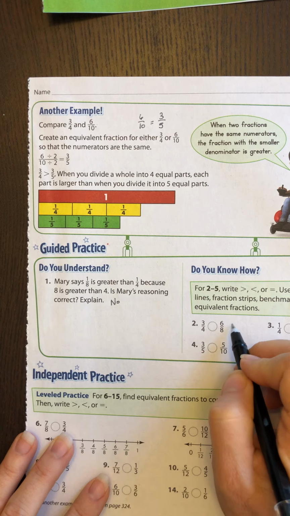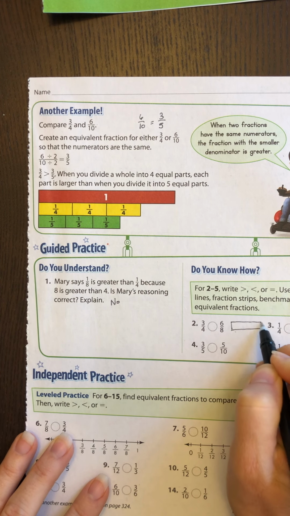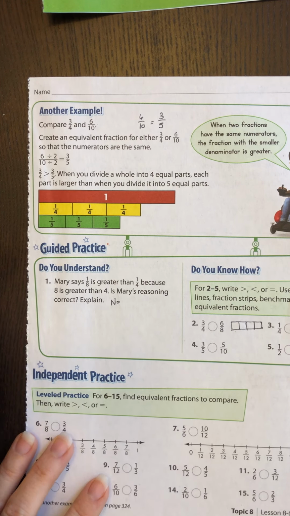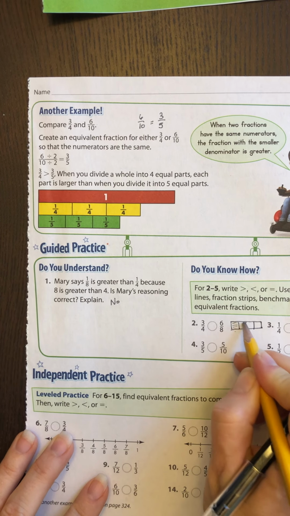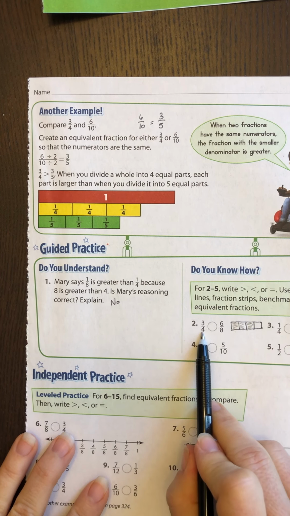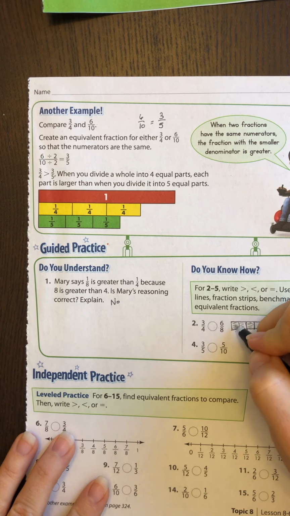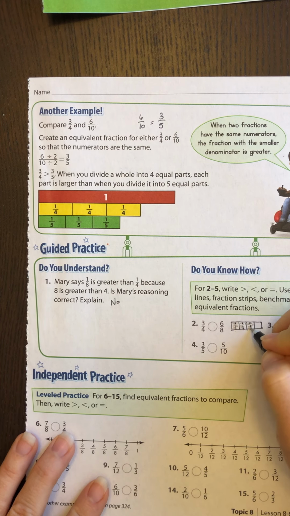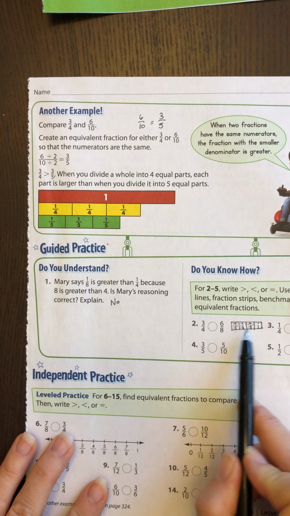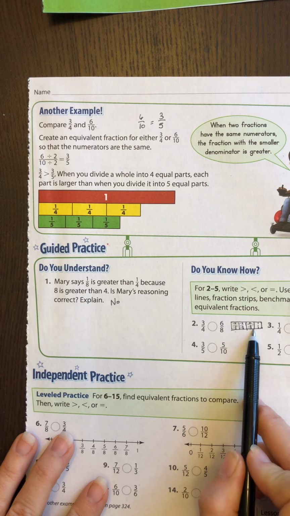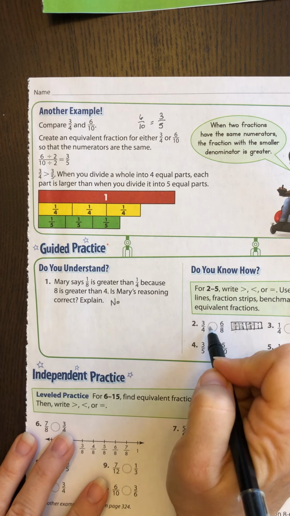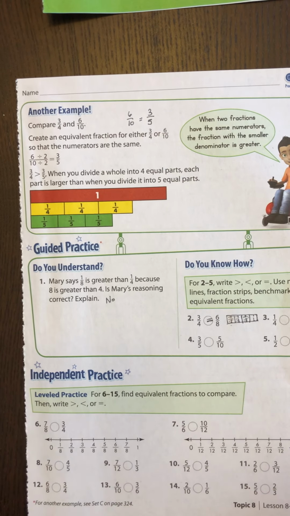So if we look at this one with an area model, here's my fourths. And I'm going to have 3 of those fourths shaded. 1, 2, 3, 3/4. Now I notice that 4 is half of 8, so I can just divide all these in half to give me 8 pieces. 1, 2, 3, 4, 5, 6, 7, 8 equal pieces. Now 1, 2, 3, 4, 5, 6 of those are shaded. So yes, these are equivalent, or equal to one another.